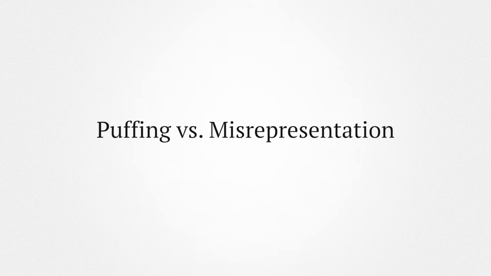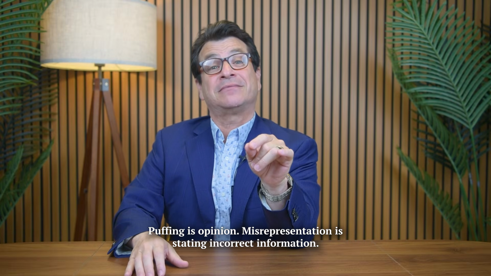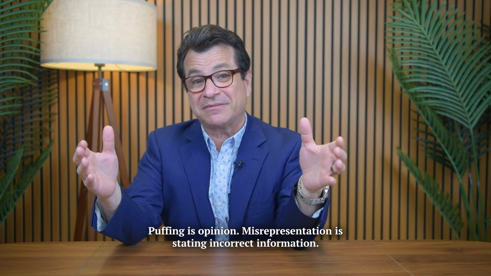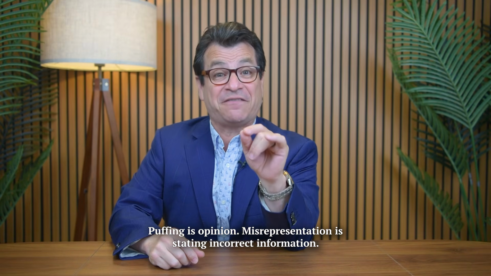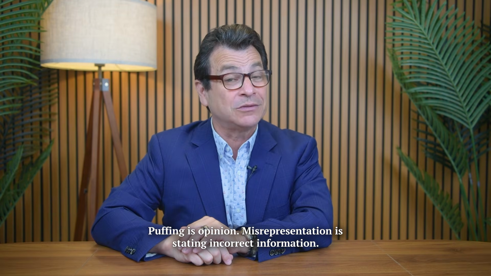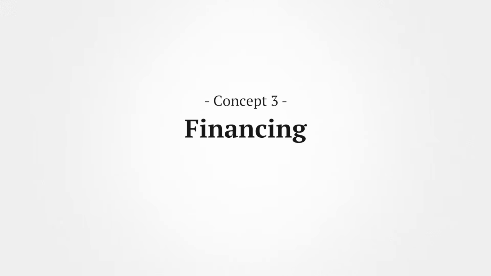Puffing versus misrepresentation. One more pair. Puffing is opinion. Best view in town. That's fine. It's just selling. Misrepresentation is stating a false fact. That's different. Like saying the roof is new when it isn't. That's not fine. Even by accident, you can't say that. You're lying.